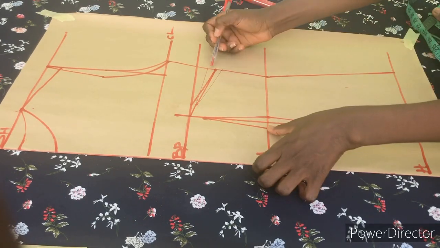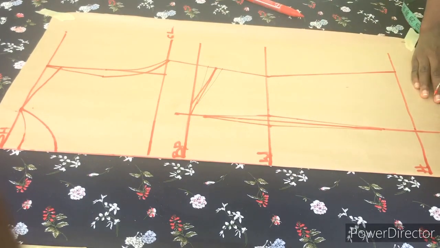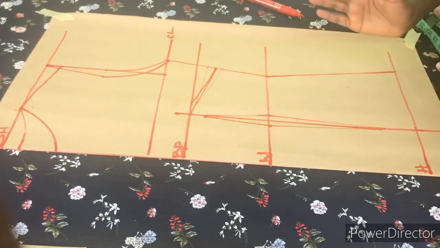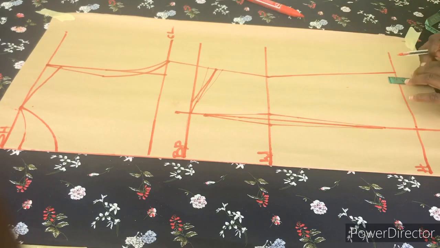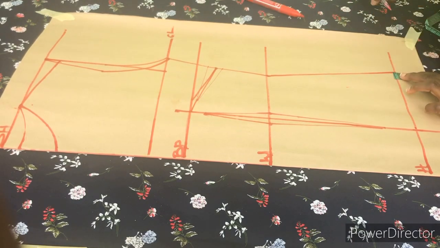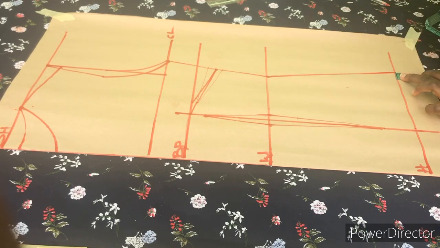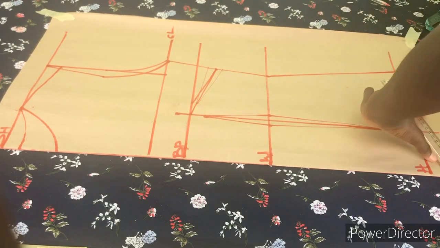Because we already removed 1 inch here for the dart, we need to add it back, because if we don't, your outfit will be lopsided. It's not going to be straight. It's not going to look good. You need to balance it here. So add it here. Then extend the line.